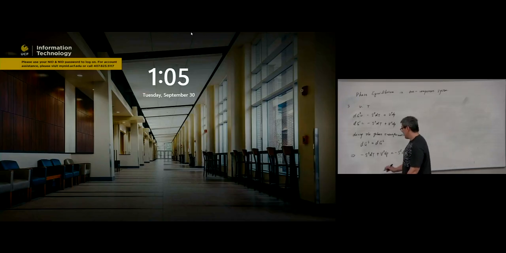Now from this one, we will have dP/dT under the equilibrium condition equals to (Ss minus Sl) over (Vs minus Vl).